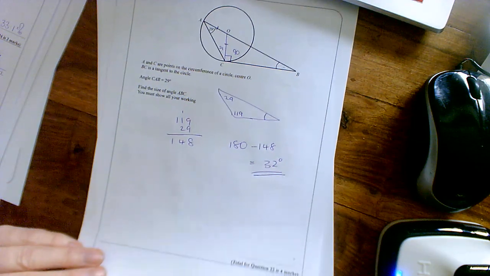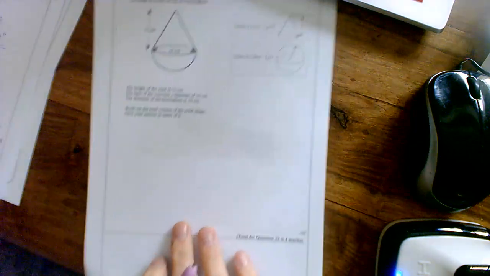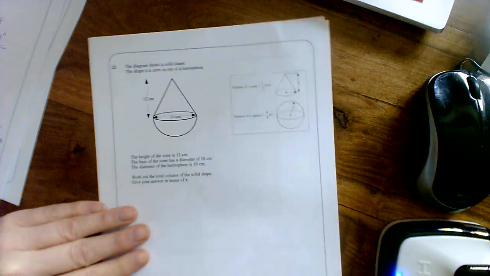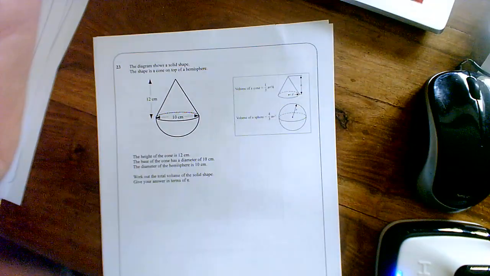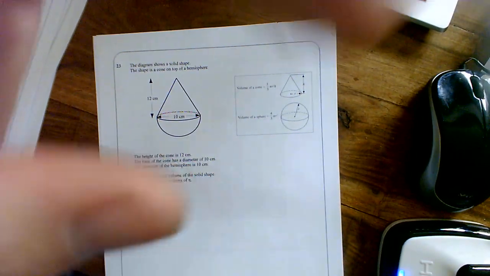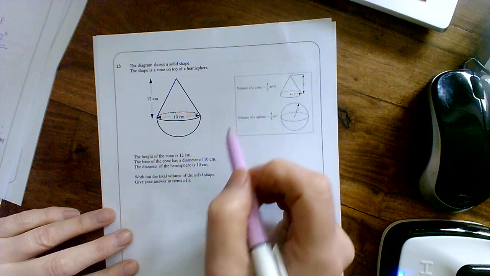So that's that angle there, number 23. It's got some formulas here which we're probably going to use at some point in this question. Oh, that seems to have gone blurry again. Let's just adjust this a little bit so you can see what's happening a little bit better, not brilliant.